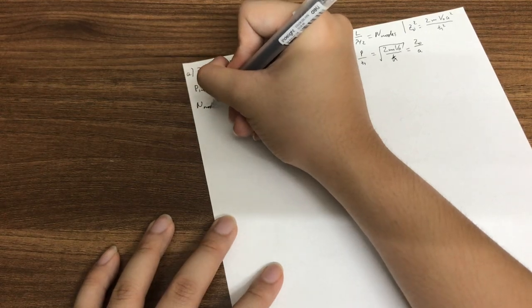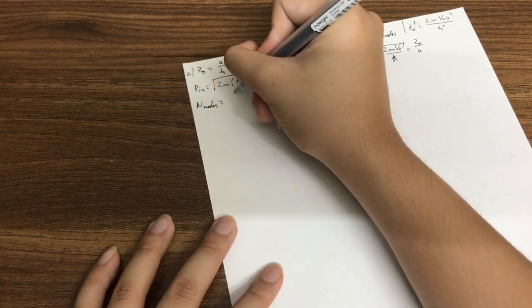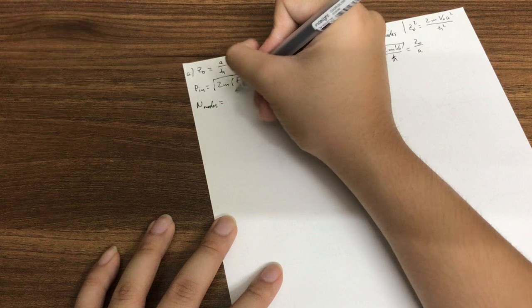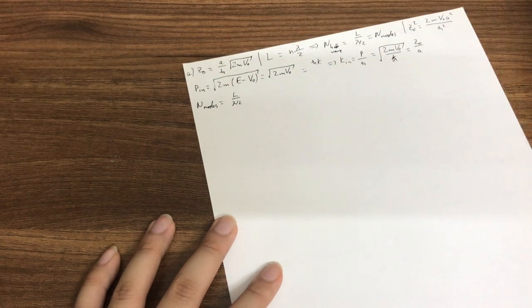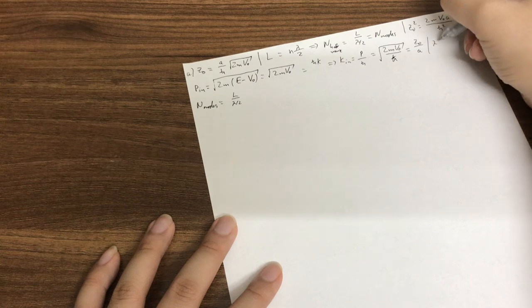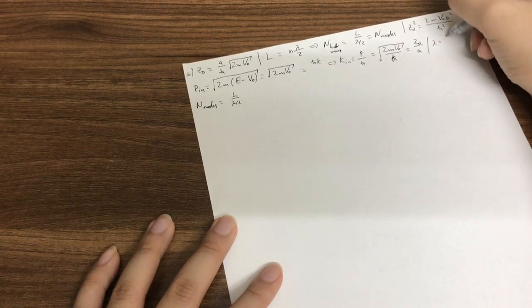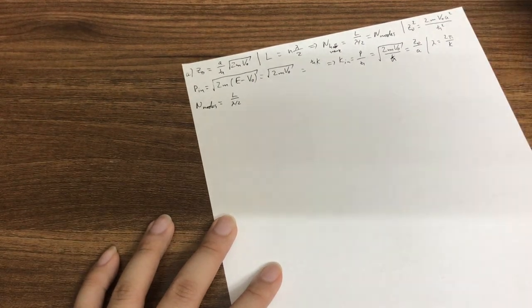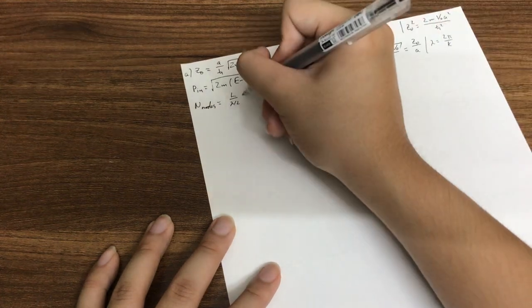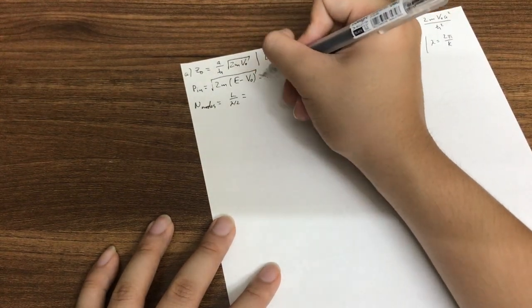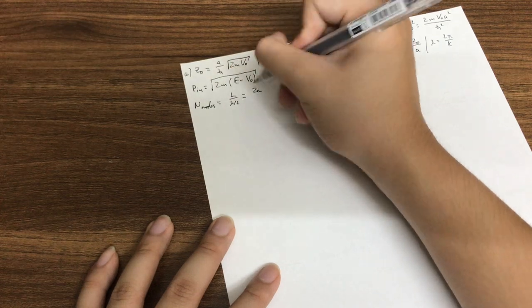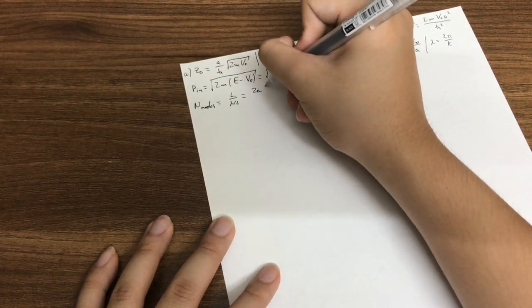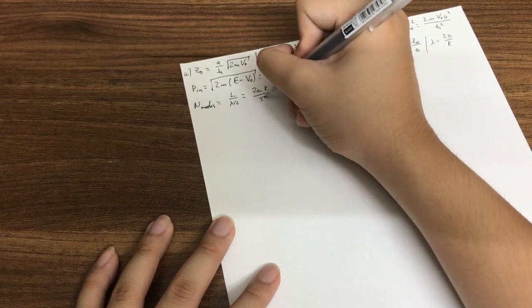The number of nodes is equal to L over lambda over 2, with lambda equal to 2 pi over k. With this you substitute the k, and the length you write as 2a, so 2a times k over pi.